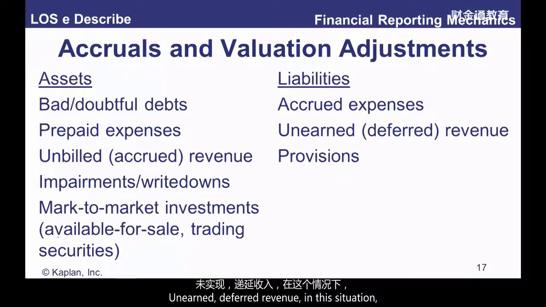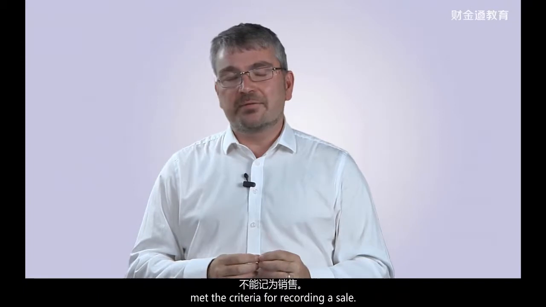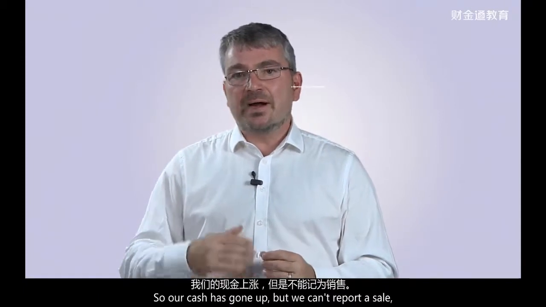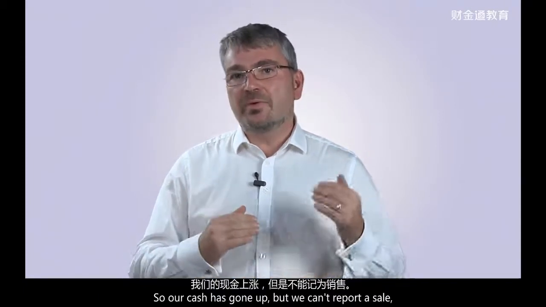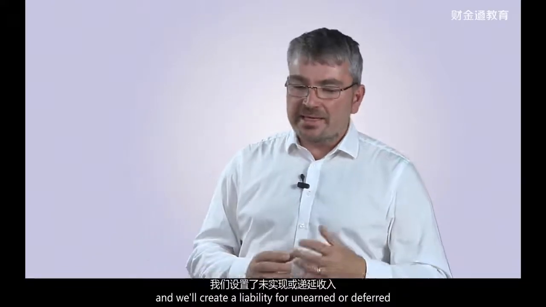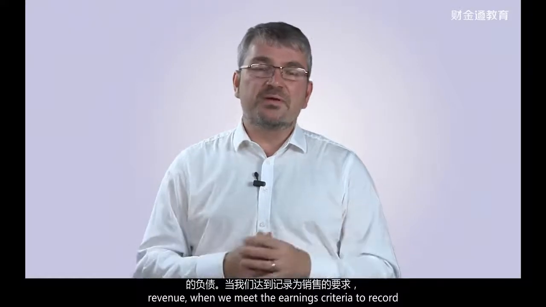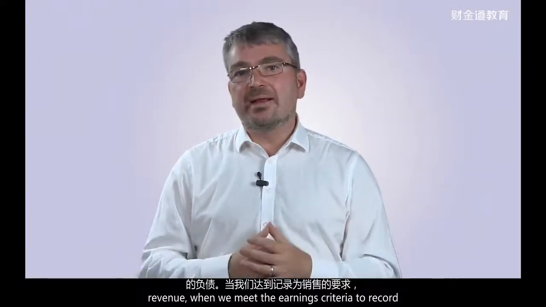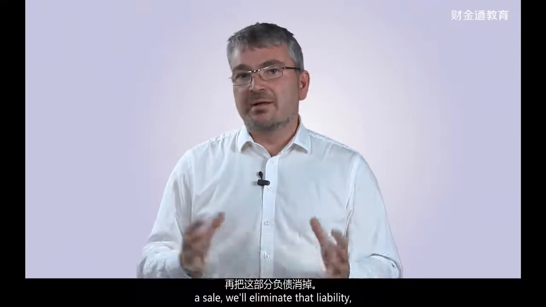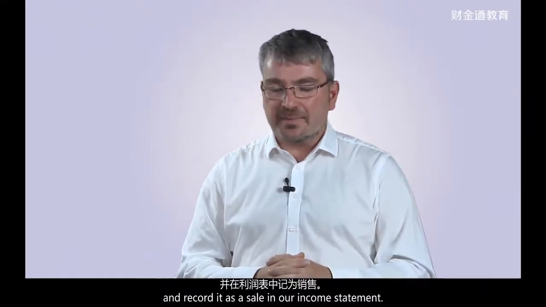Unearned, deferred revenue. In this situation, the customer has paid you, but you've not yet met the criteria for recording a sale. So our cash has gone up, but we can't report a sale. Something else needs to go up, otherwise the balance sheet isn't going to balance. And what we're going to do is create a liability for unearned or deferred revenue. Now, when we meet the earnings criteria to record a sale, we'll eliminate that liability and record it as a sale in our income statement.